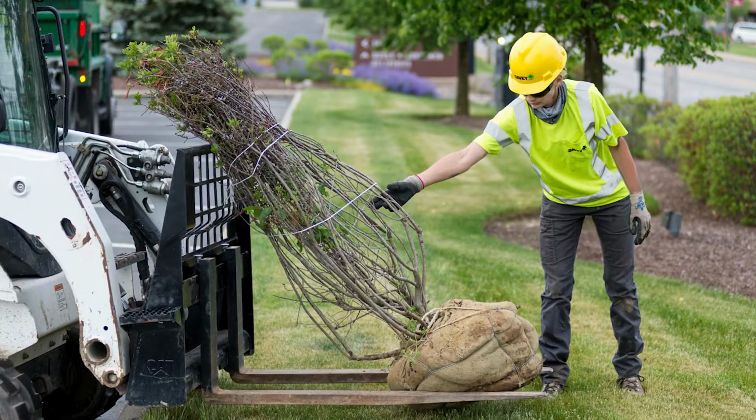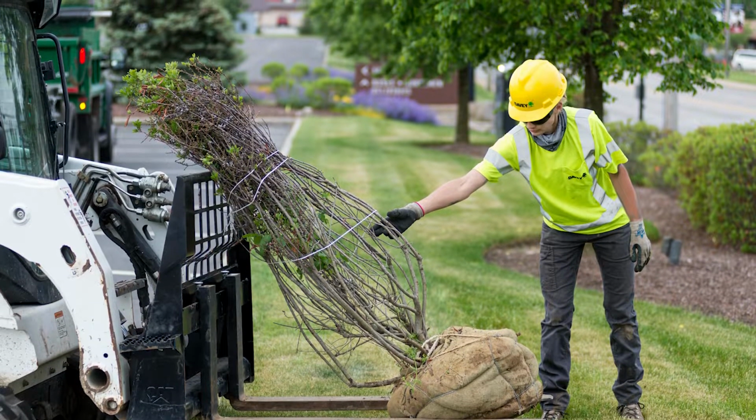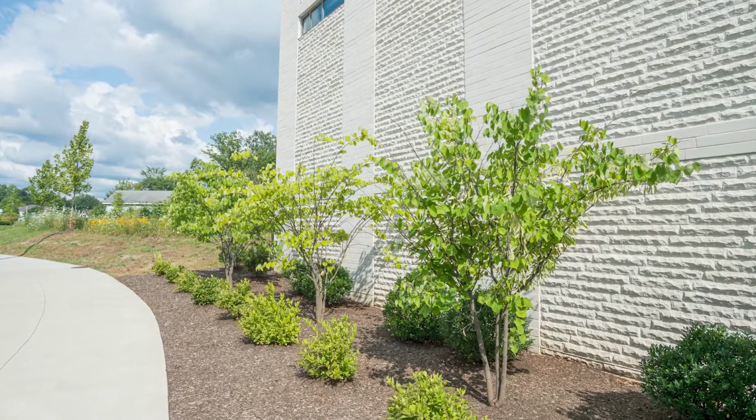Right plant, right place is a term you may have heard of, but for commercial property owners and managers, it's an important concept to understand and utilize when making any decisions on adding plant material to your site. By using this method, you can maximize your investment and can create a more beautiful and longer lasting commercial landscape.